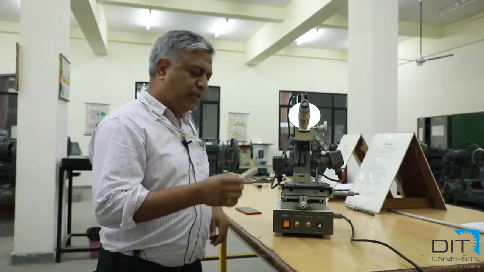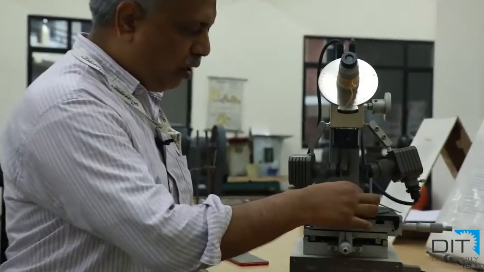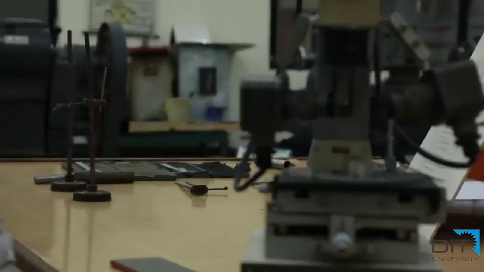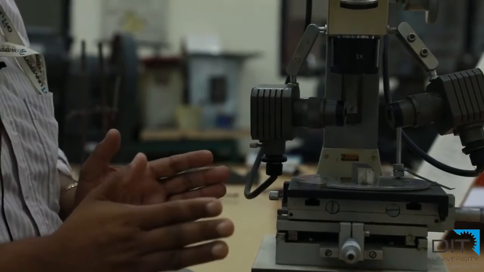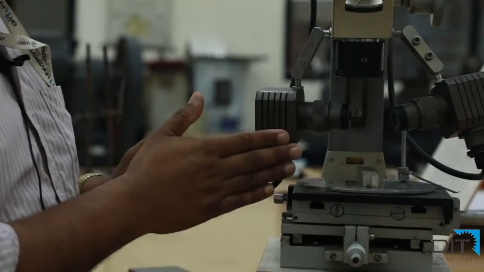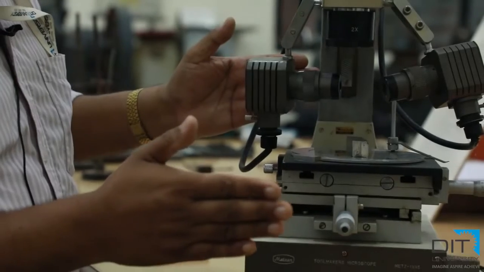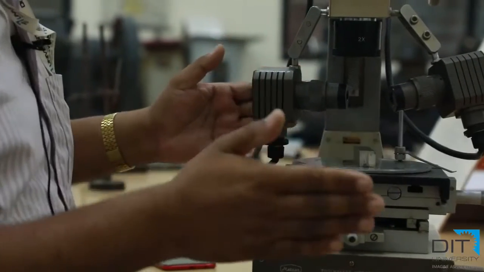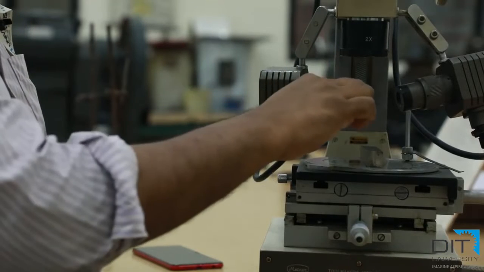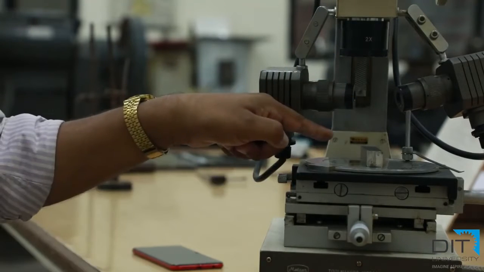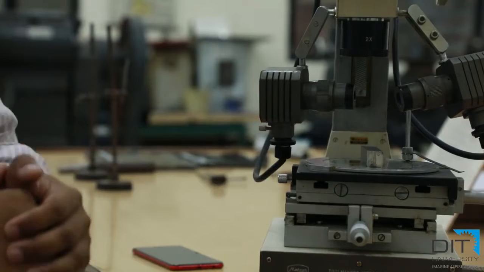Putting the same cutting tool on this plate and focusing properly, and adjusting the vertical movement, the x-axis movement and y-axis movement, we can measure the angle of the tool's edges, and that is very important.